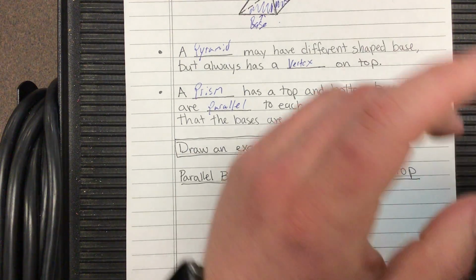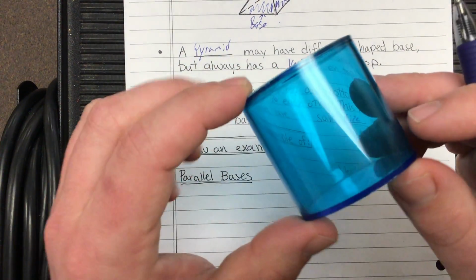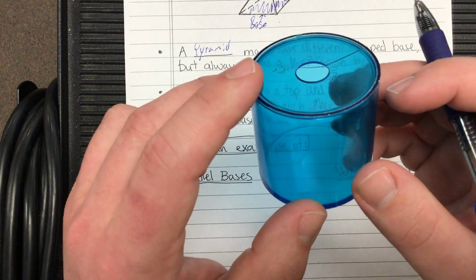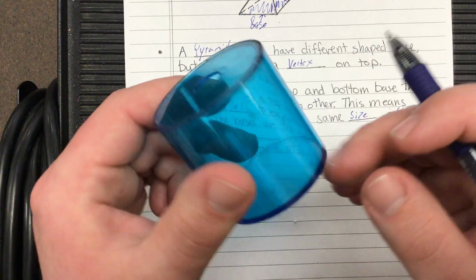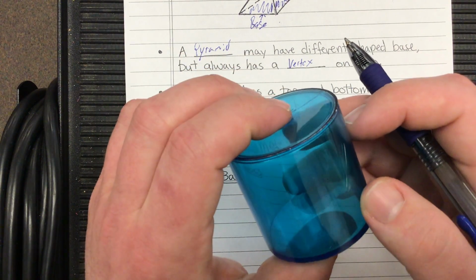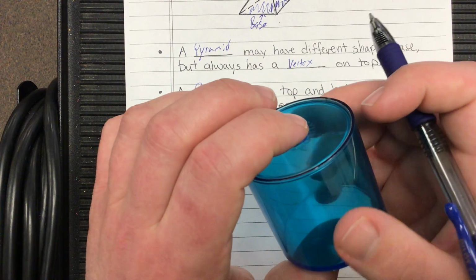All right, so we just talked about it, right? So here on this, we have a prism. You could draw this, because this has parallel bases, right? There's a lot of other shapes you could draw too.